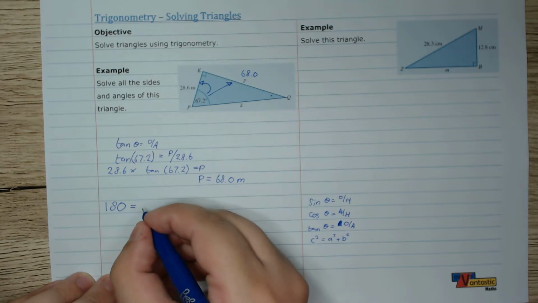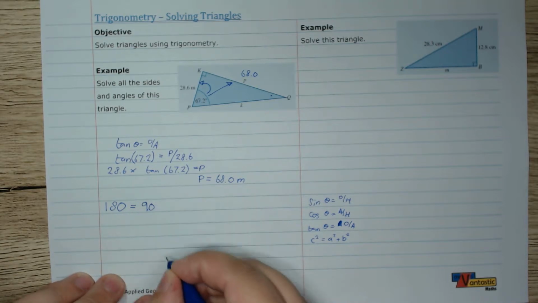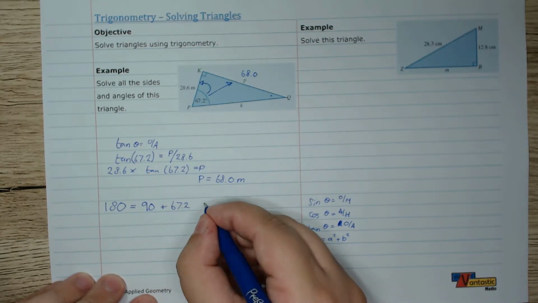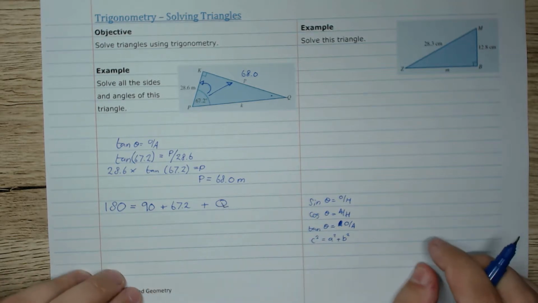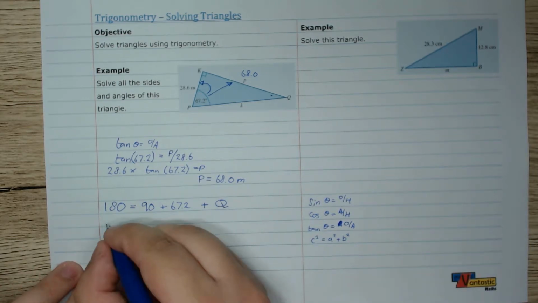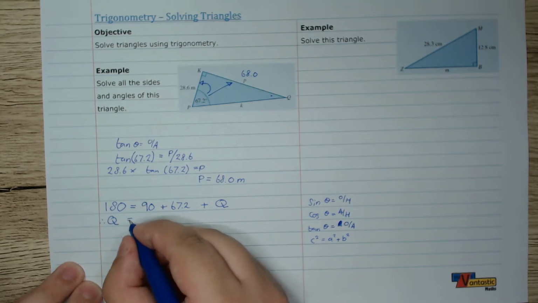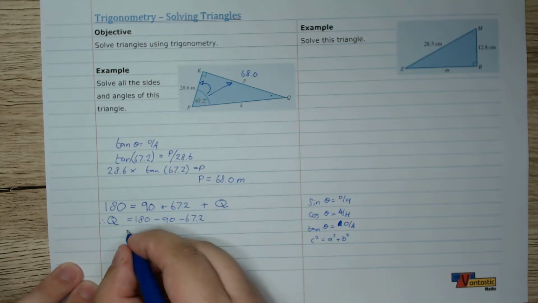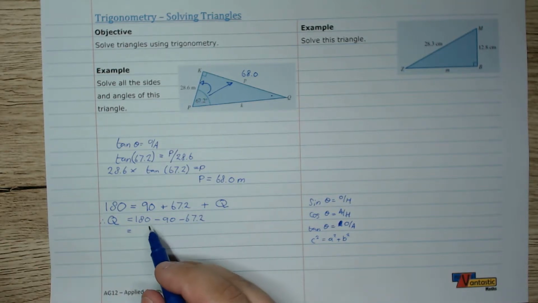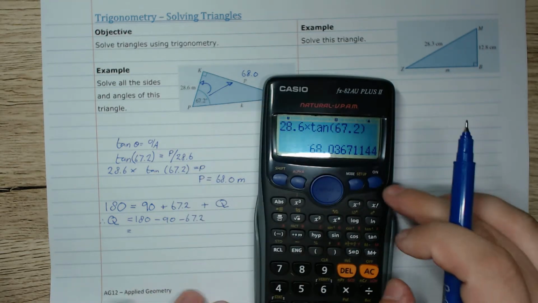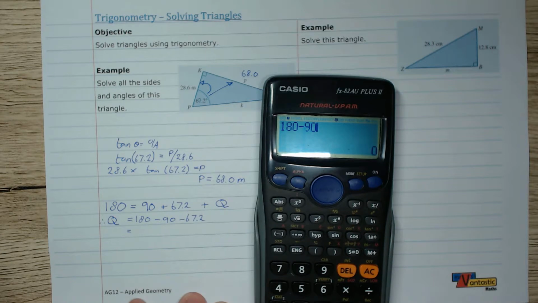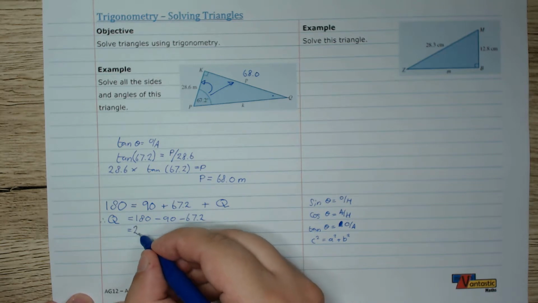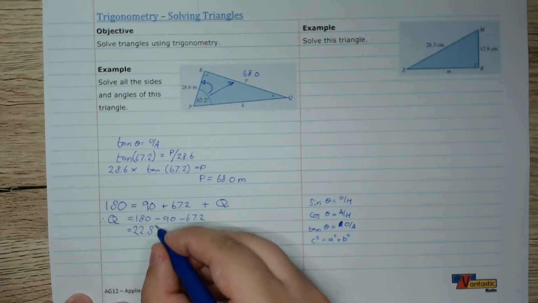So 180 should equal our right angle, 90 degrees, plus 67.2 degrees, plus whatever angle Q is. So to find out what Q is, Q is 180 minus 90 minus 67.2. Okay, the angles in the triangle that we know subtracted from 180. 180 minus 90 minus 67.2 equals 22.8 degrees. Okay, that's a good little trick to remember.